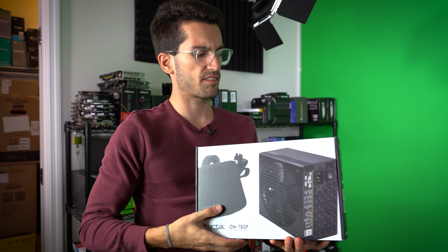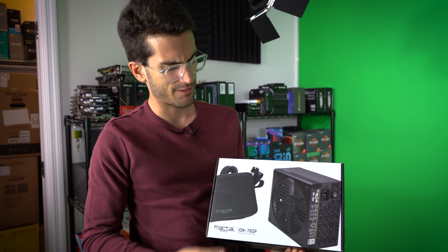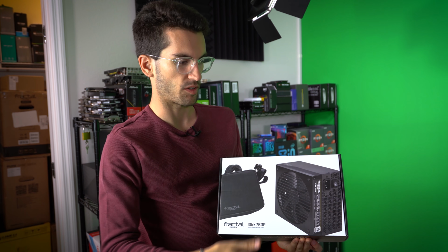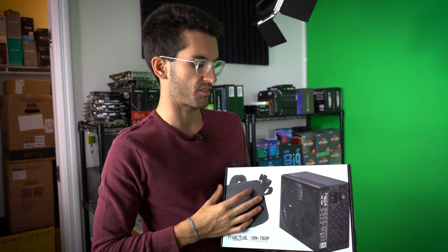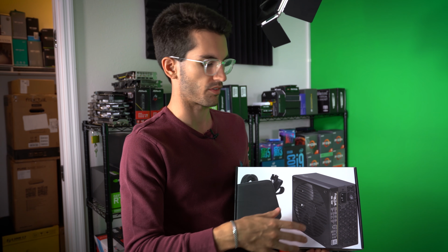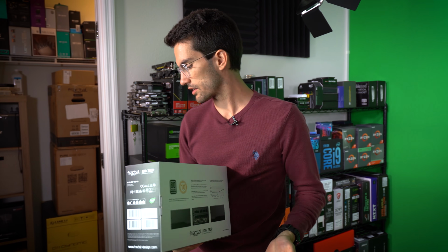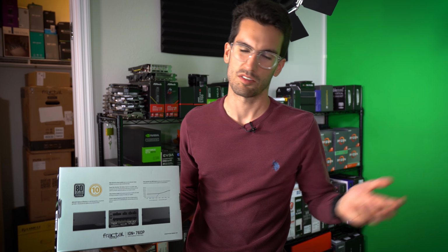Now, the power supply is next. This is an Ion Plus 760p. I figured we're building in a Thermaltake case, might as well use other Thermaltake products. We got the C36 in there, and then we've got the Ion Plus here. 760 watts is plenty for this system, especially given the card we're using, a 2070 Super, which is pretty power efficient given how powerful it is.